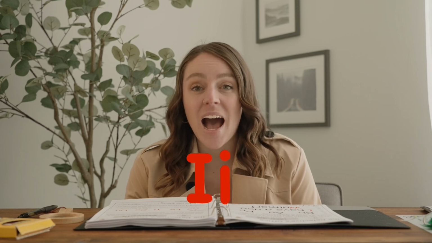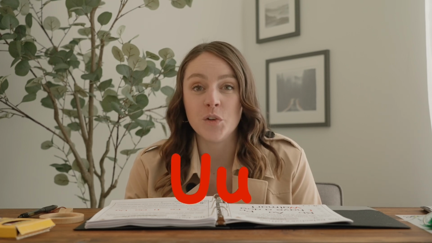These are our vowels: A, E, I, O, and U, and sometimes Y, but we'll talk about that later. Did you know that every single word in our language has A, E, I, O, U, or Y in it? What? Remember when we were talking about those syllables and they were the vowel sounds? That is what a syllable is. It's these vowels.